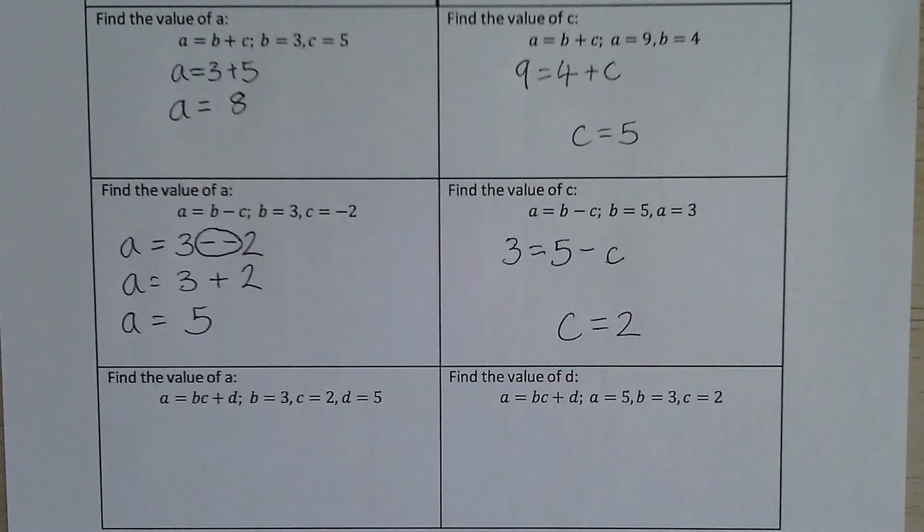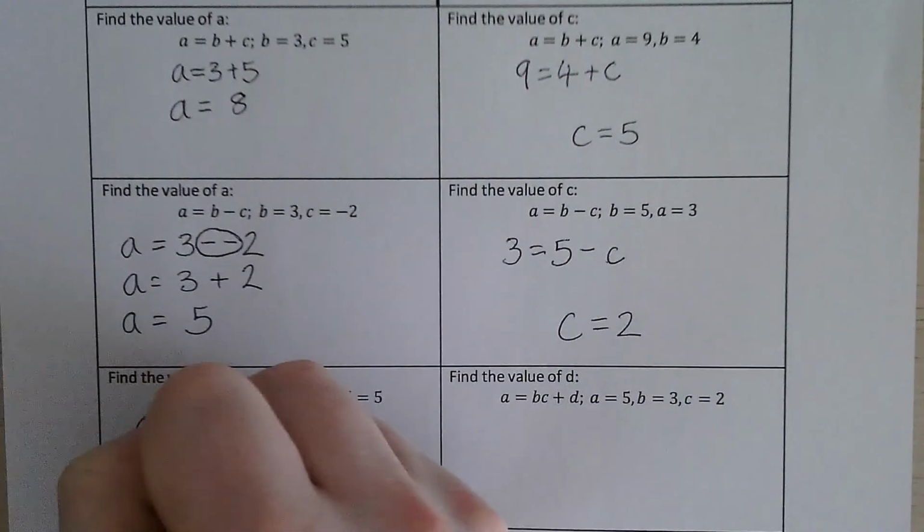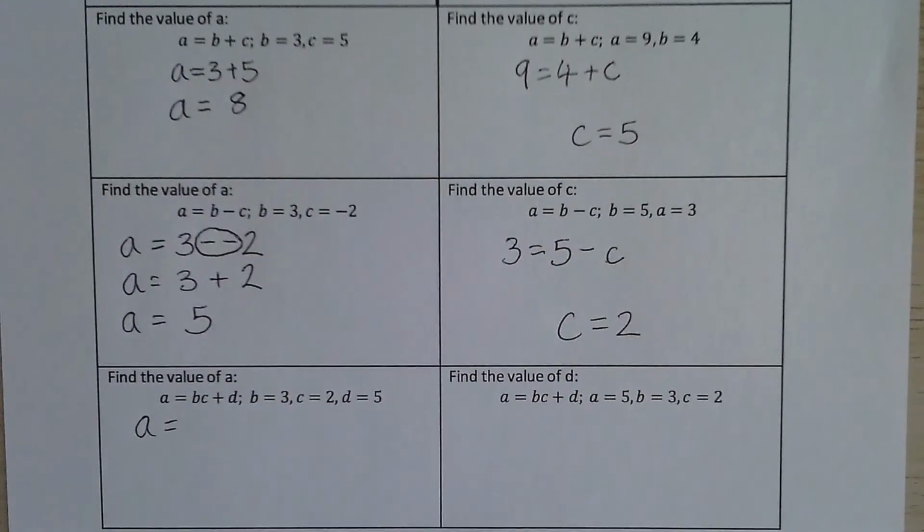Our next question looks a bit more difficult because we've got 3 variables that we need to substitute, but actually it's not too difficult. We use the same method of replacing the variables with the values that we're told. We've got B and C written next to each other here. Be careful, we do not write 32.